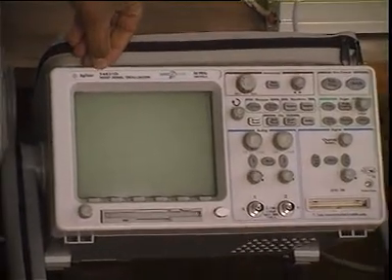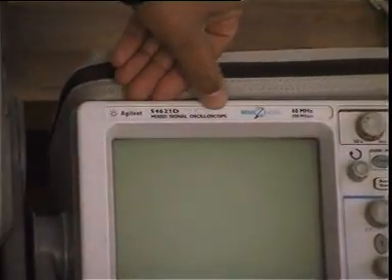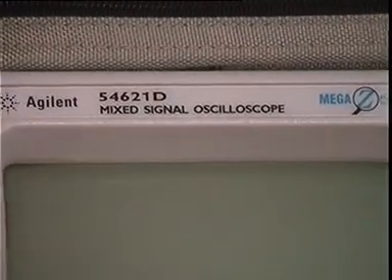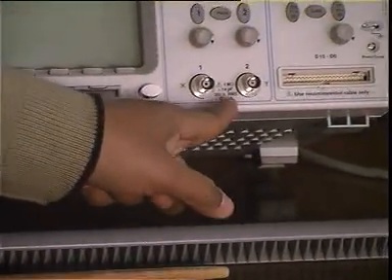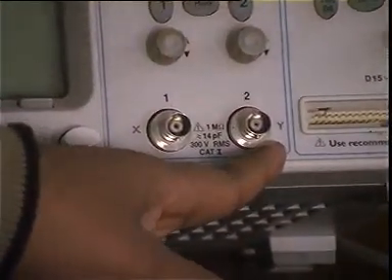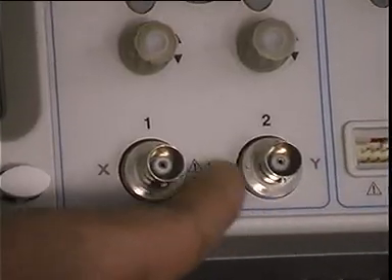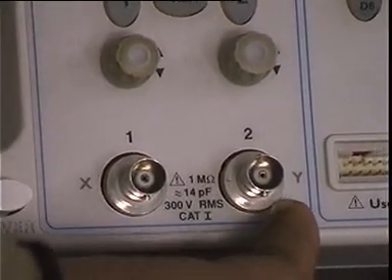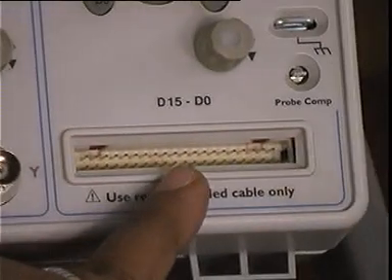On the top of the oscilloscope, it is also mentioned mixed signal oscilloscope. Now what does this mixed signal oscilloscope mean? You look at the inputs to the oscilloscope, there are two analog inputs, channel 1 and channel 2. If I have an analog signal, I can feed it to these two inputs. Apart from this, I have 16 digital channels which are located here.